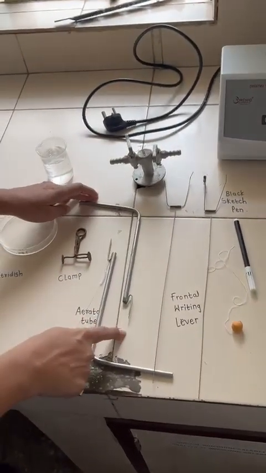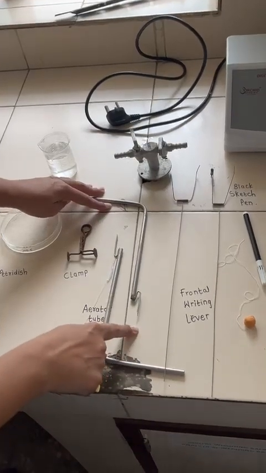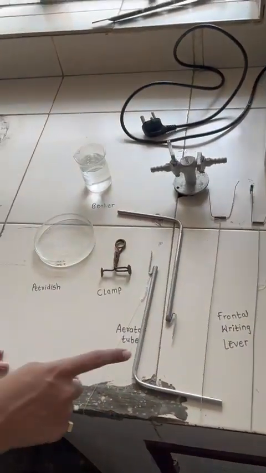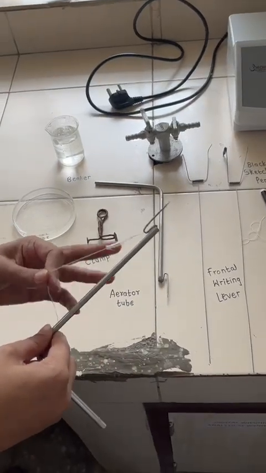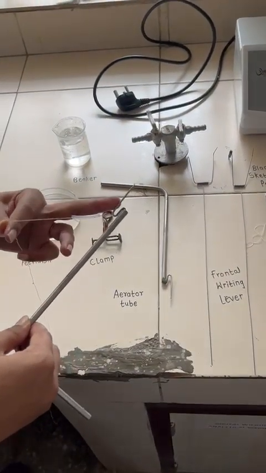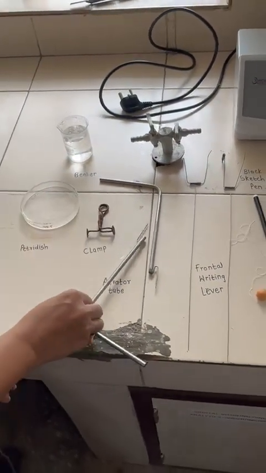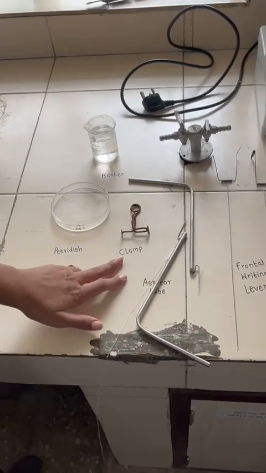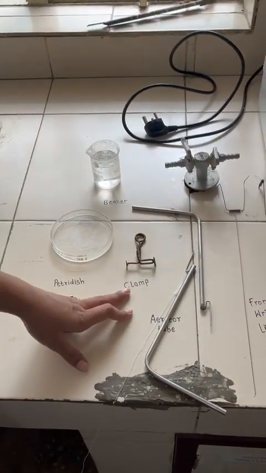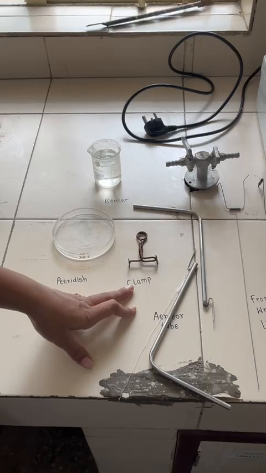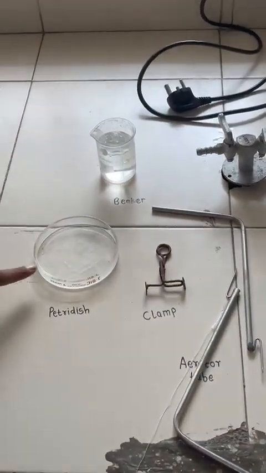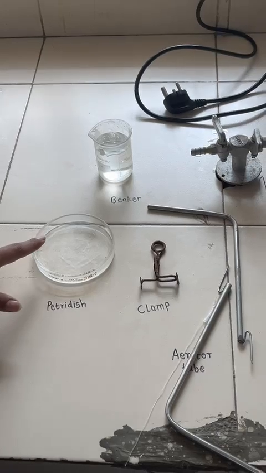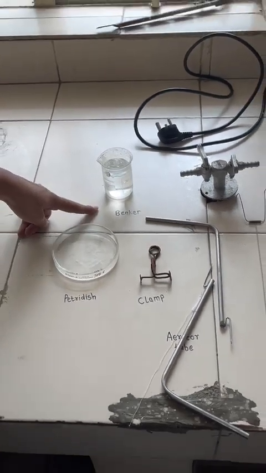Then this is the aerator tube. The aerator tube is used to provide aeration to the tissue. Here we can see a demo attachment of the tissue part to this aerator tube. Then there is one clamp to give the aeration rate of 1 bubble per second to the tissue. Then there is a petri dish for attachment of the tissue part with the help of PSS. Then there is a beaker.